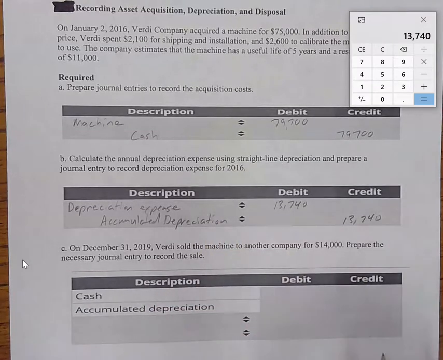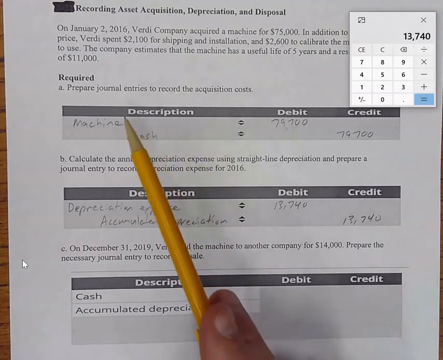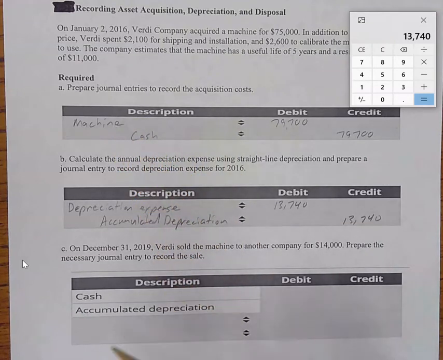Okay, for $13,740. So this is what we call a contra asset account. It is essentially an adjustment account for our fixed assets. And so what we would say at this point is, after recording this depreciation, that we have a historical cost of $79,700.